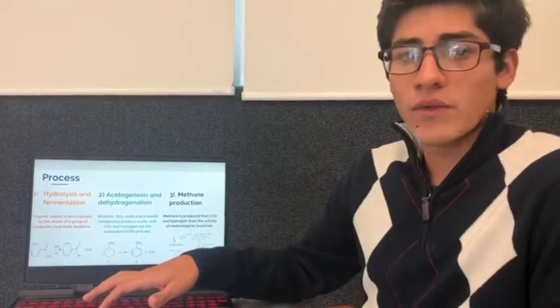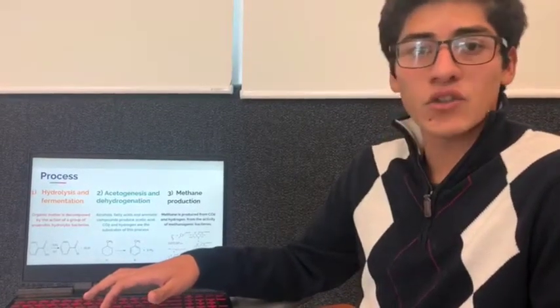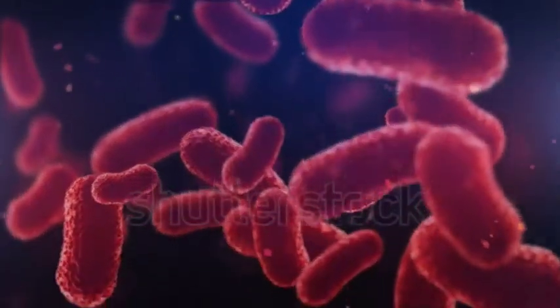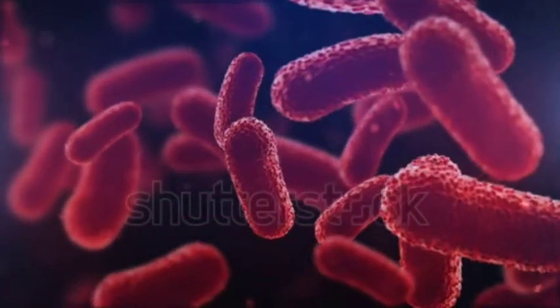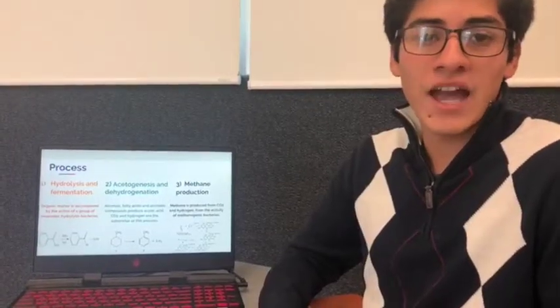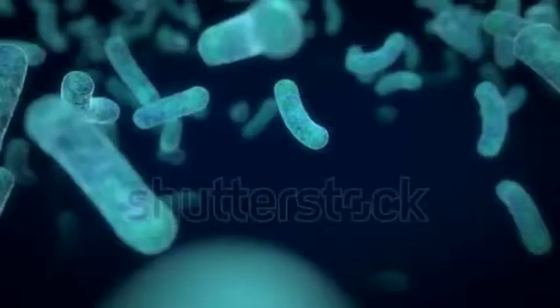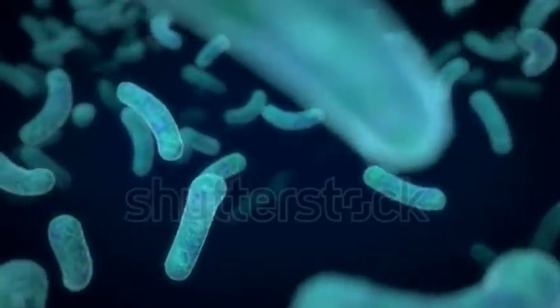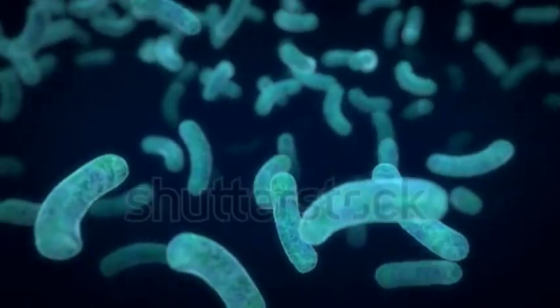The second stage of the process is acetogenesis and dehydrogenation. In this stage, alcohols, fatty acids, and aromatic compounds are decomposed, producing acetic acid. Also, CO2 and hydrogen are substrates of the process. The final stage is the methane production, in which CO2 and hydrogen, by effect of methanogenic bacteria, produce methane.